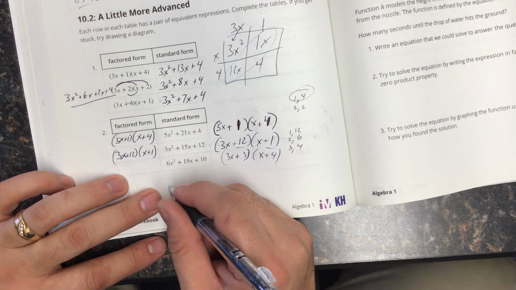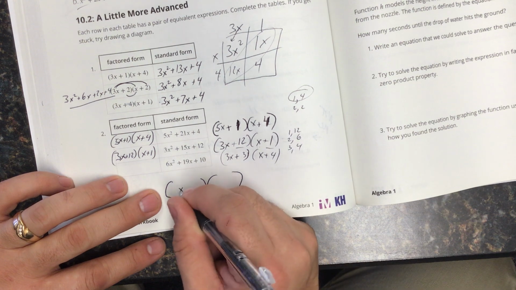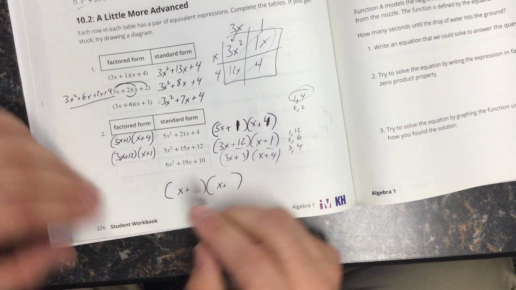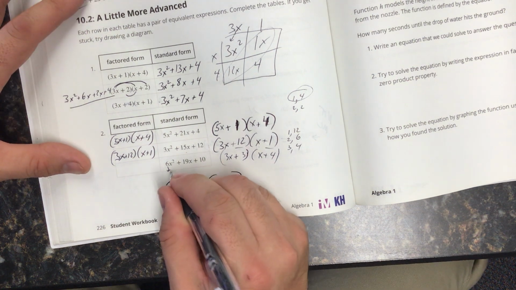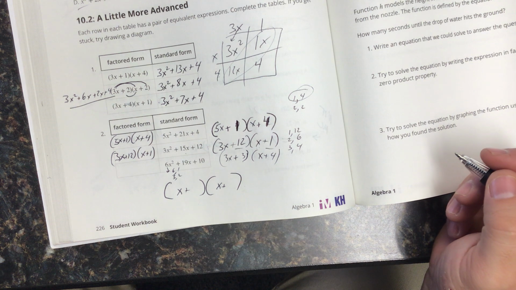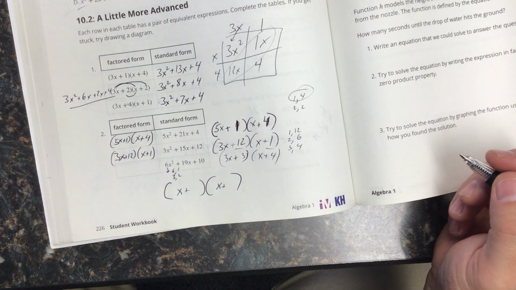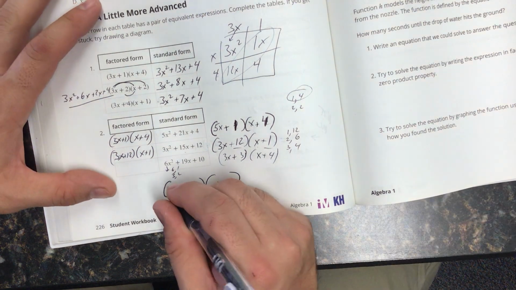Last one. The last one gets a little trickier. Why is the last one the trickiest one? Well, because I don't know if the front is 6x and 1x or 3 and 2 to get to 6. So I guess if we were in class, I would ask you which one to try. I'm going to try 2 and 3.